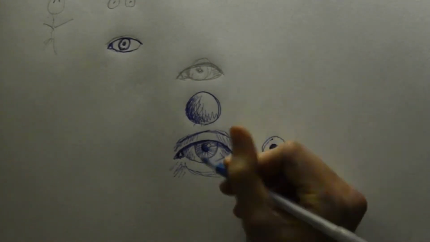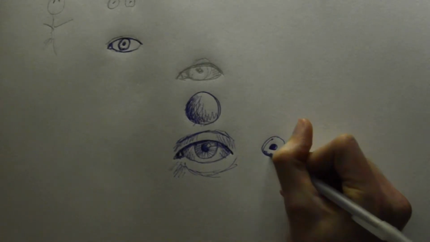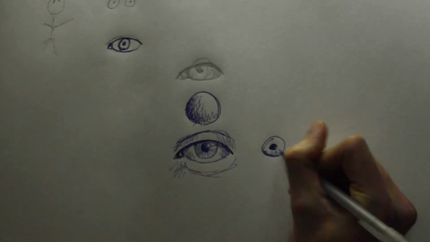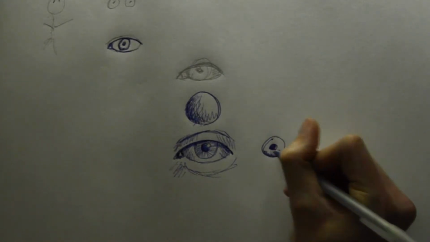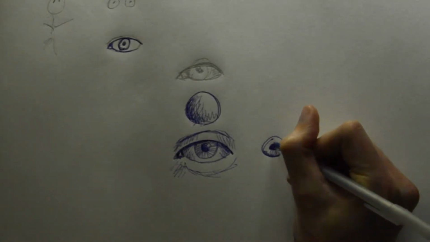The iris also has that same kind of dimension. The outside tends to be a lot darker in this little middle section, and then it might sometimes get a little dark around the pupil again.